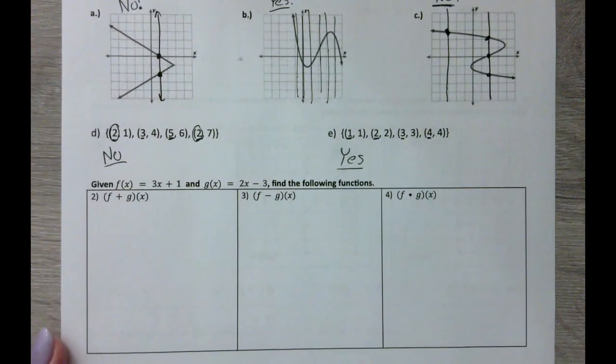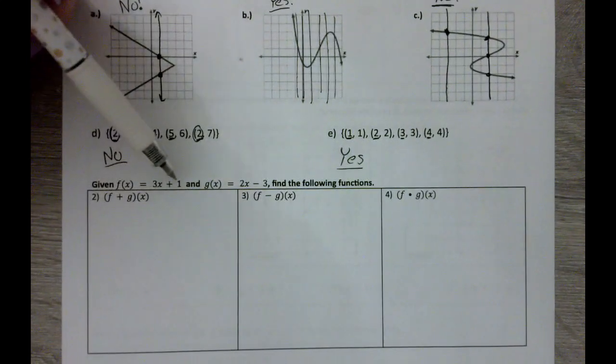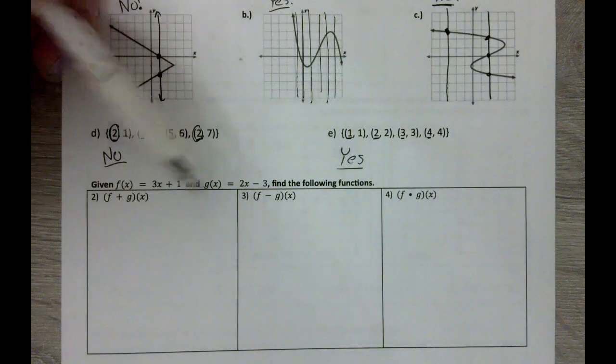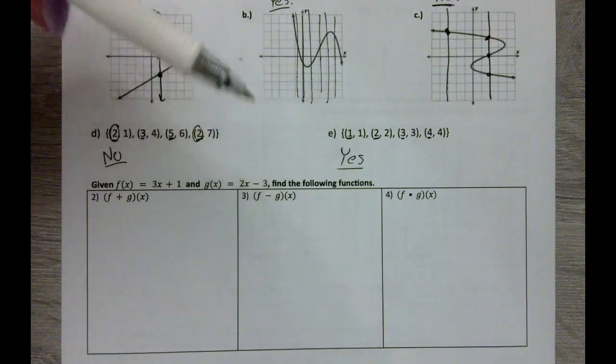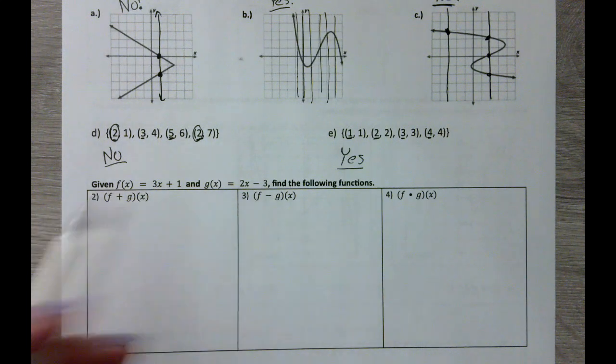Next section. Given f of x equals 3x plus 1 and g of x equals 2x minus 3, find the following functions. A lot of students are getting tripped up on these. These are just your basic operations. Adding, subtracting, multiplying, and dividing your given equations or your given expressions.